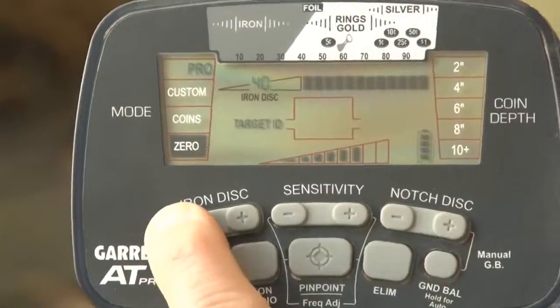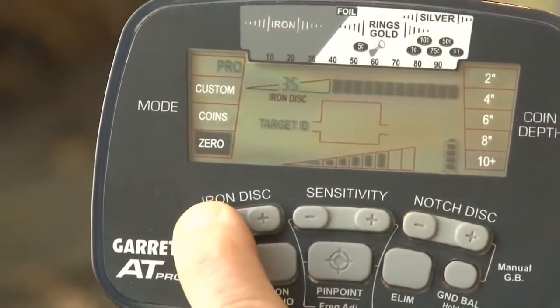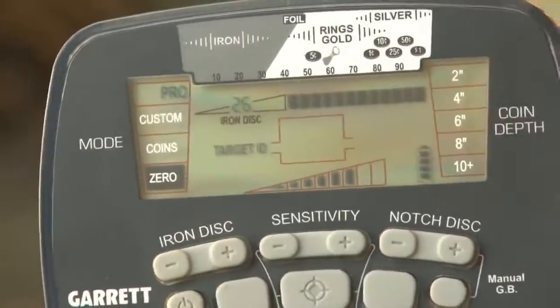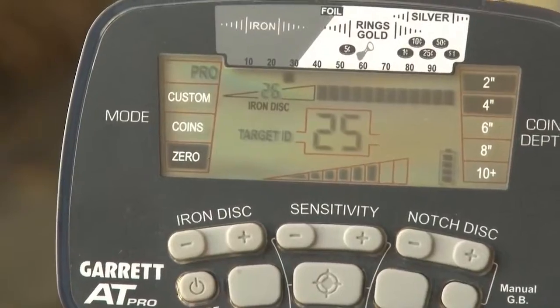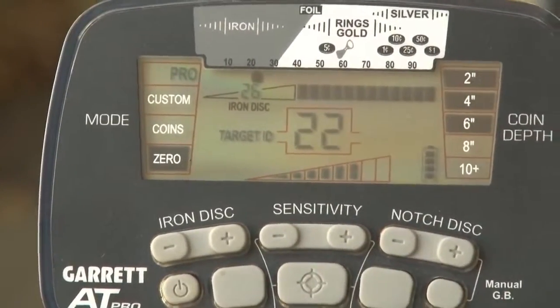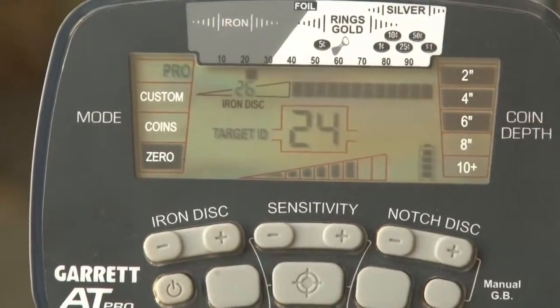So I'm going to back it down. We were reading it maybe as high as 26, 27. So I'll run the iron back down to about 26 and try to scan it again. It's pretty well gone, maybe an occasional click or pop, but for the most part, it's gone.